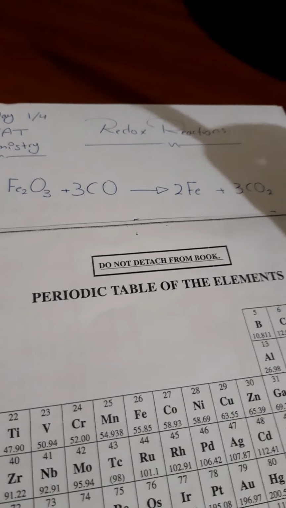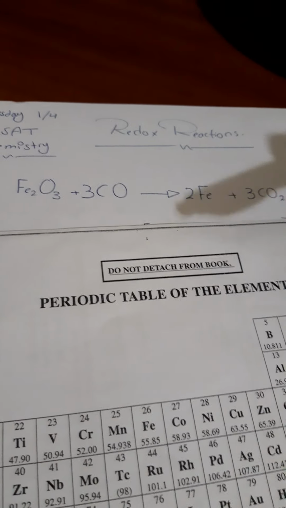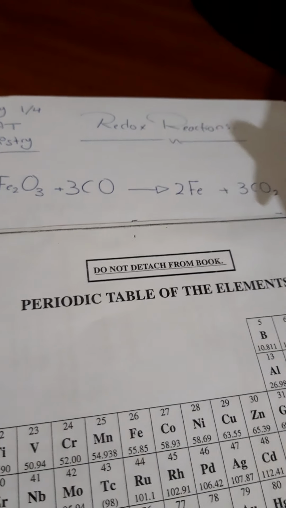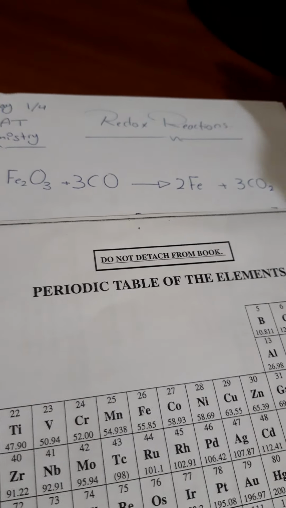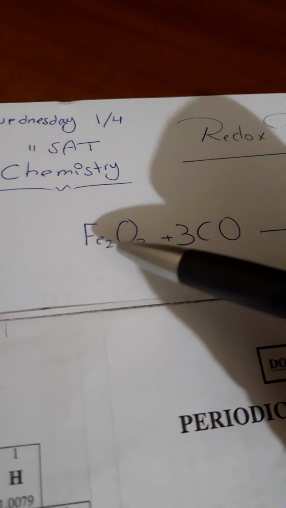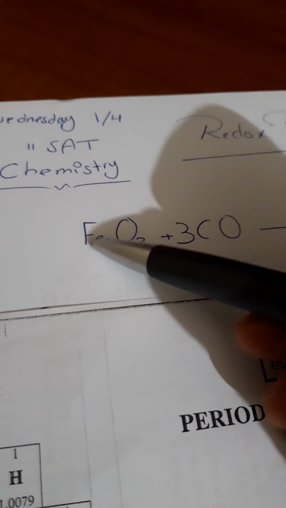And the question is, which substance is oxidized, which substance is reduced, what is the oxidizing agent, what is the reducing agent, and all other questions. So I'm going to solve this question by starting with finding the oxidation number of iron.